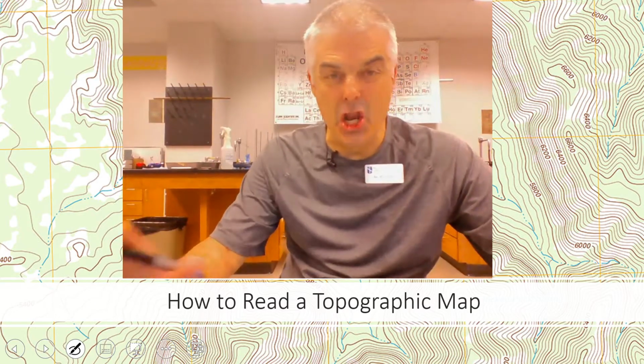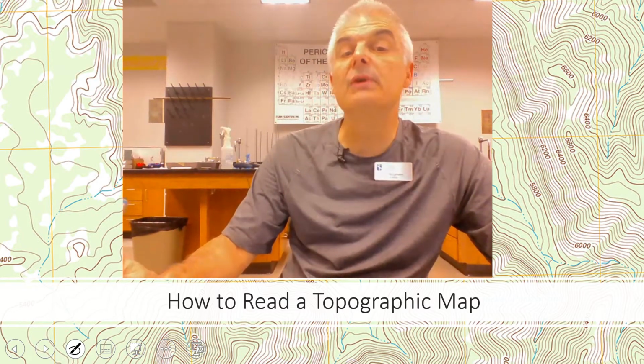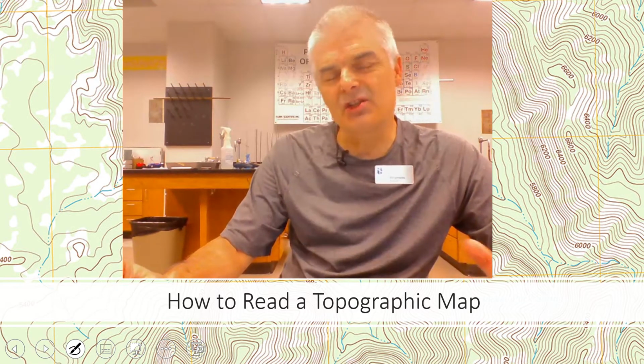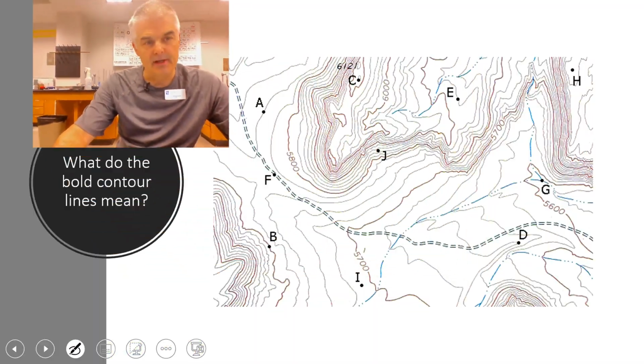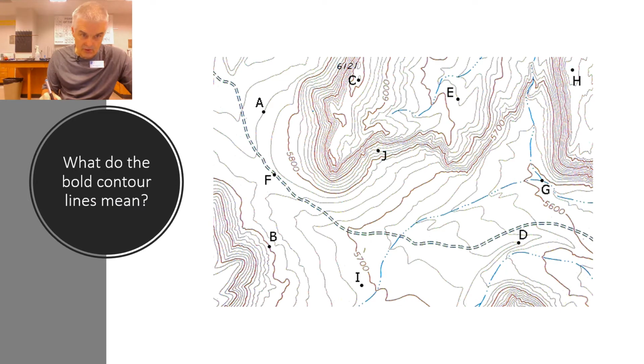Houston, again, no problems. Today we are going to learn how to read, actually more like use, a topographic map. So again, let's do a little review. What does the contour interval mean? It is the difference in elevation.